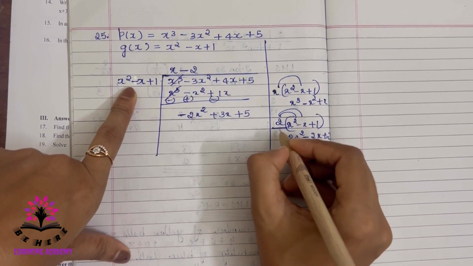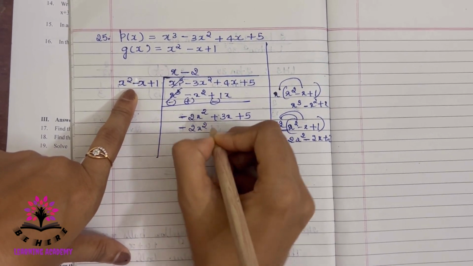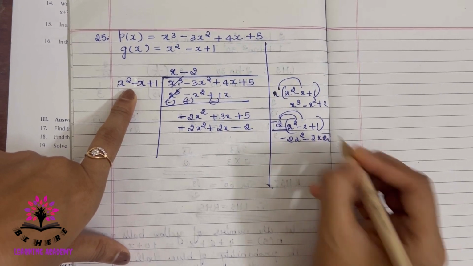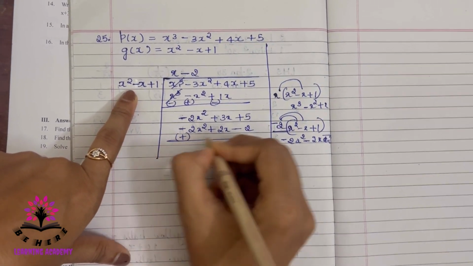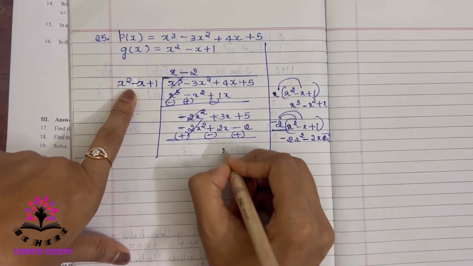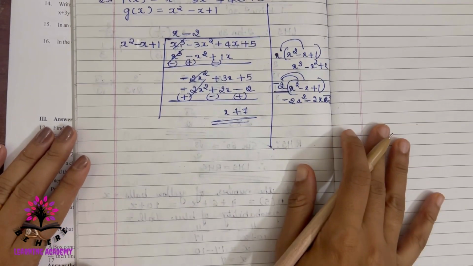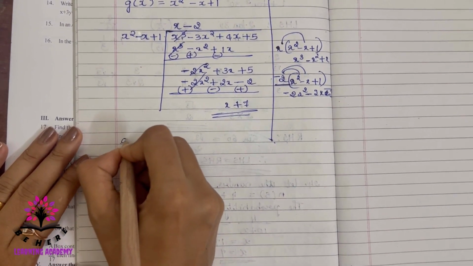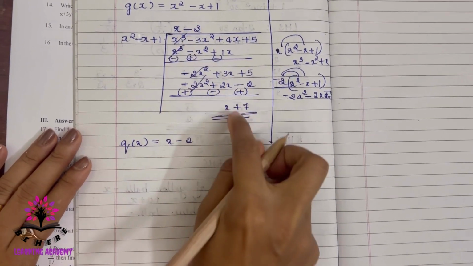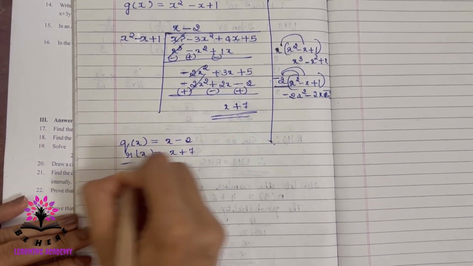It's minus 2x square plus 2x minus 2. Here it becomes minus, so plus minus plus cancels, the remaining term will be x plus 7. So below that, write the quotient. Q of x is equal to x minus 2. This is the quotient. And the remainder R of x is equal to x plus 7.